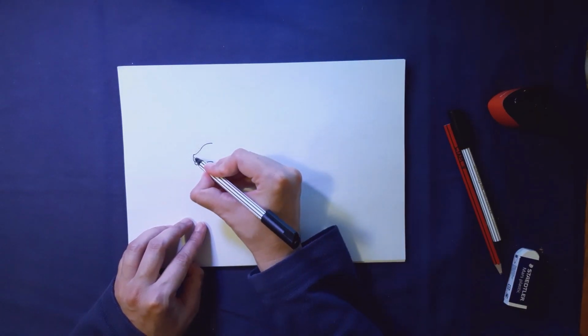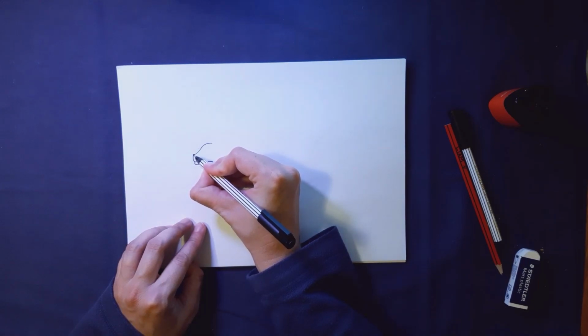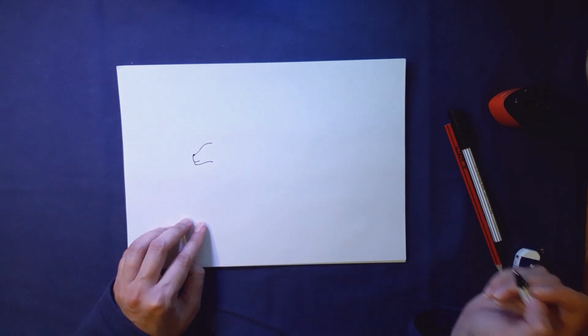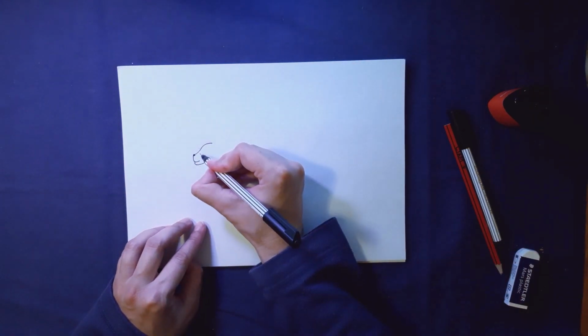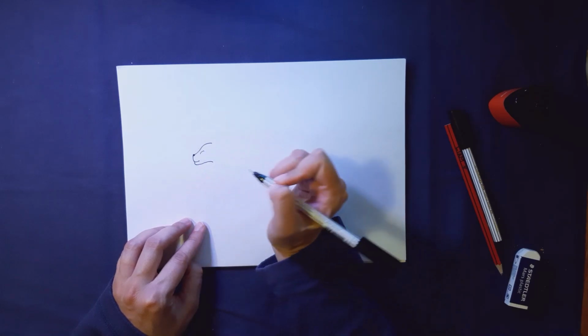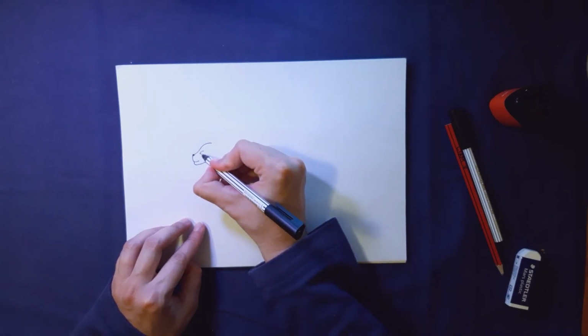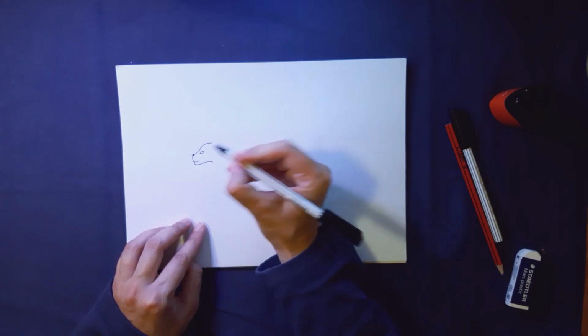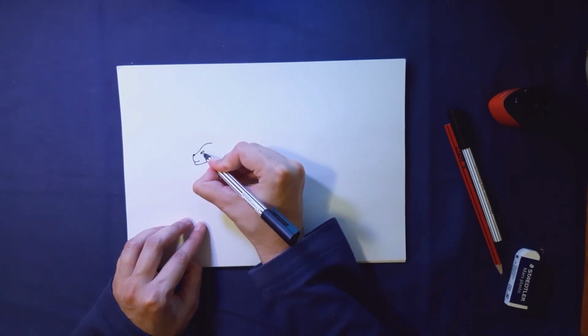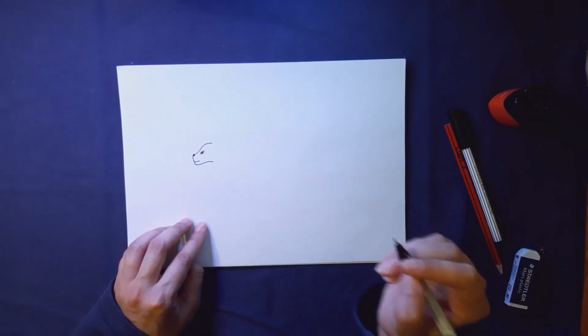We are going to put in his nose. We just want a small black nose. We can always make it big if we think it's too small, but we can't make it smaller really easy. And on the side here, we're going to put his eye. Small curved line, and another curved line underneath. And you can put some black inside.